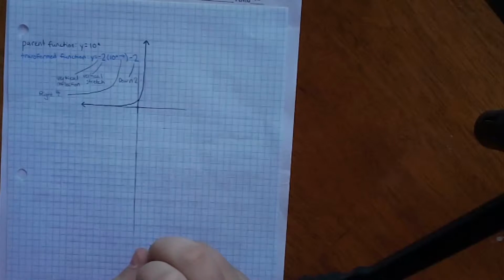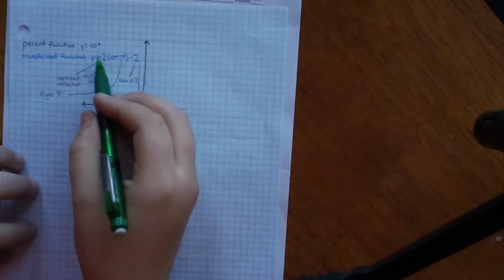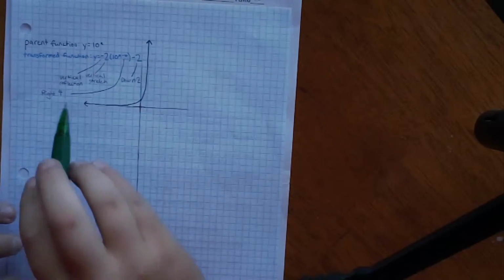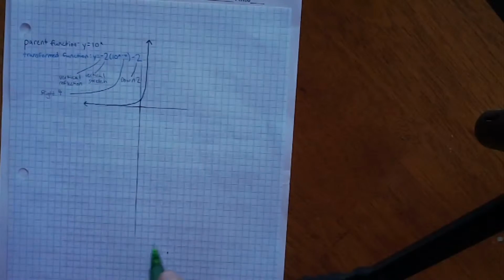Hi, I am Reed Jones, and in this video I will be doing a transformation on the parent function 10 to the power of x. So I've created a transform function of negative 2 times 10 to the power of x minus 4 minus 2.